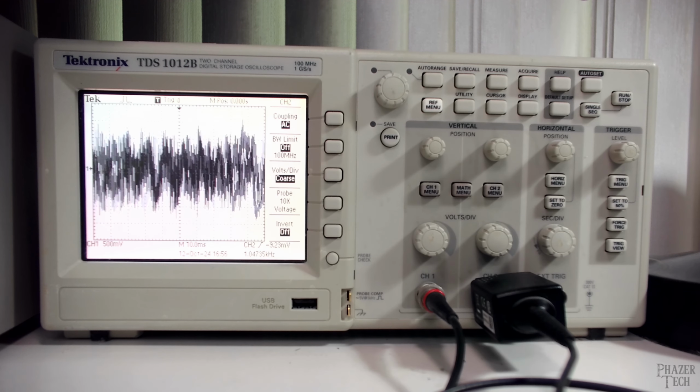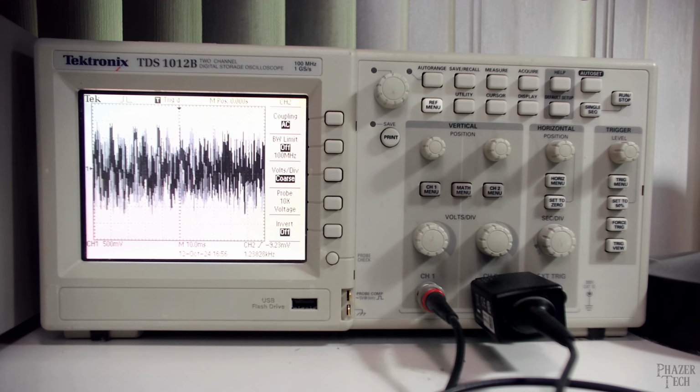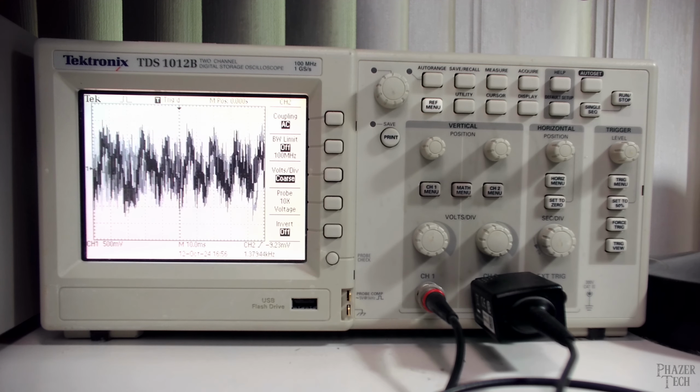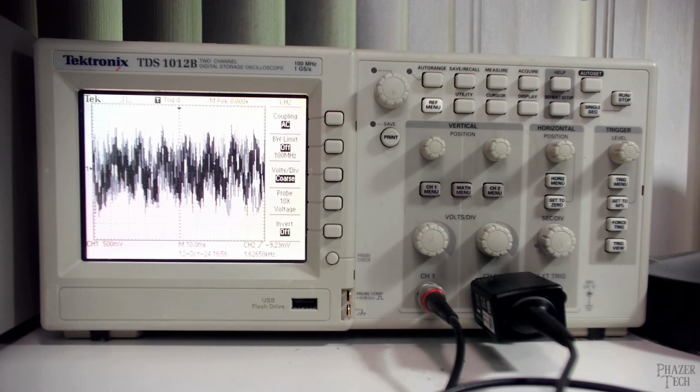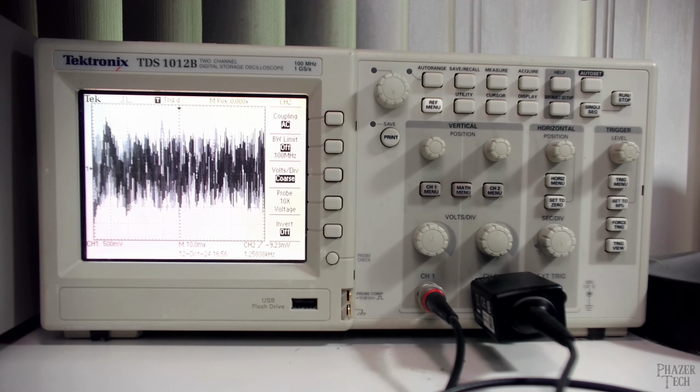So I think this signal looks pretty cool, but to be honest, it's difficult to gather any useful information from this except for the amplitude. This is because there's a ton of different frequencies contained in the signal and it's become too complicated to analyze.